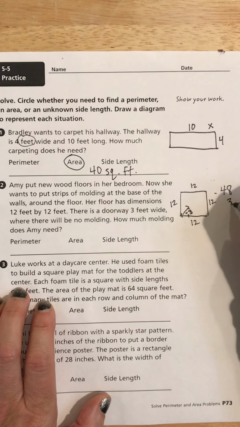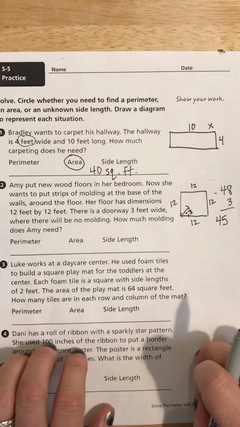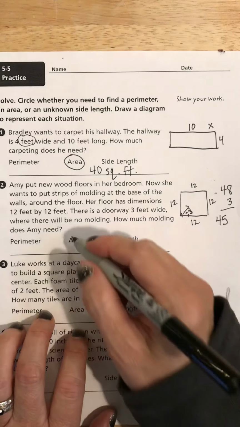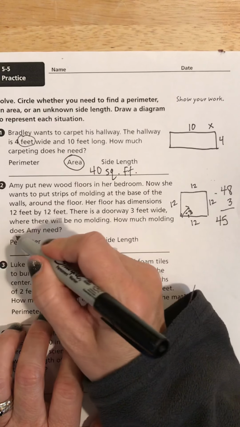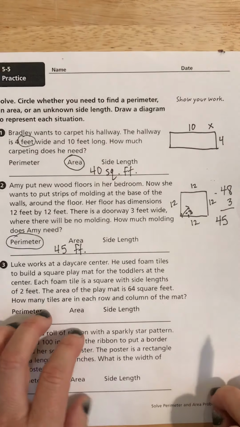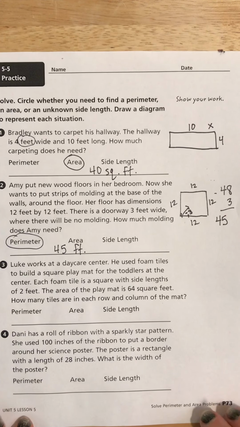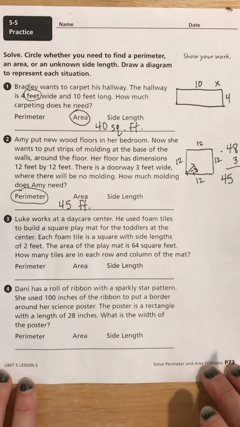And then we have to subtract 3, so our answer is 45. So we have 45 feet, just feet, and we were finding perimeter in that problem. Okay, so far so good.